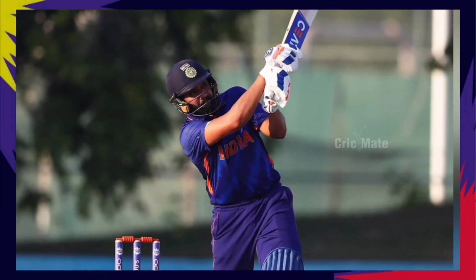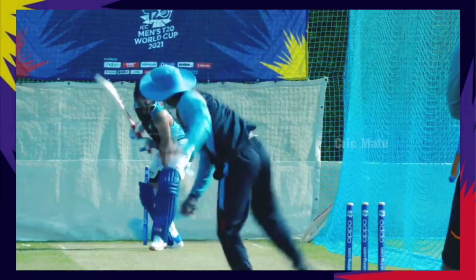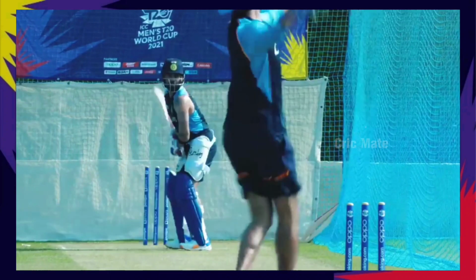Batsmen like Rohit Sharma, KL Rahul, Suryakumar Yadav and Hardik Pandya being in prime touch would be an advantage for Team India, and bowlers like Jasprit Bumrah, Mohammed Shami and Shardul Thakur being in good touch will add another advantage for Team India's fortunes. But the main thing to look out for in this match is Virat Kohli's form.